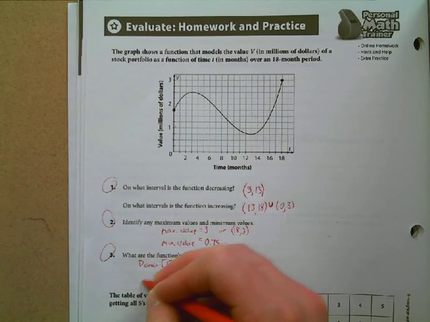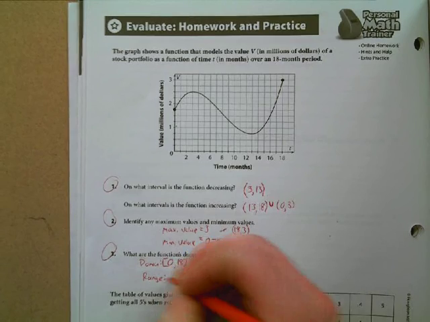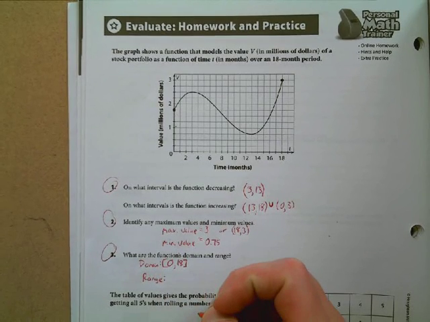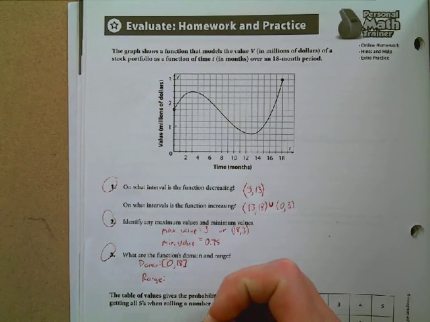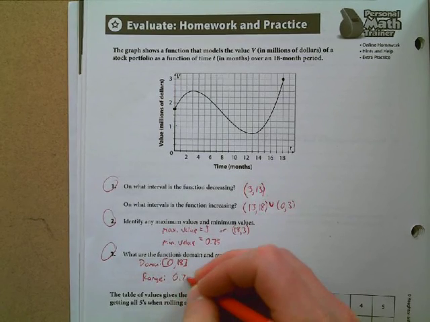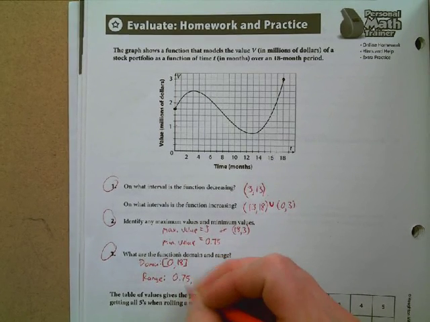0.75, 3. Okay, and do we include the 0.75? Yes, we do. We do basically hit it there. And then up to the 3, do we include the 3? Yes, we do. Good job. Okay, wonderful. That's it. Okay, domain and range.